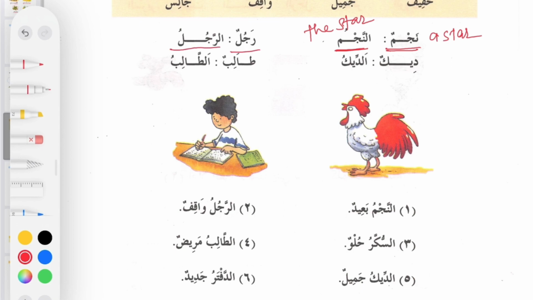Rajulun, a man. Ar-rajulu, the man. Look, I read ar-rajulu, alif with ra. I didn't read al-rajulu. Why? You will understand this after some time. Just wait. Ar-rajulu means the man. Dikun, a rooster. Ad-diku, the rooster. Talibun, a student.